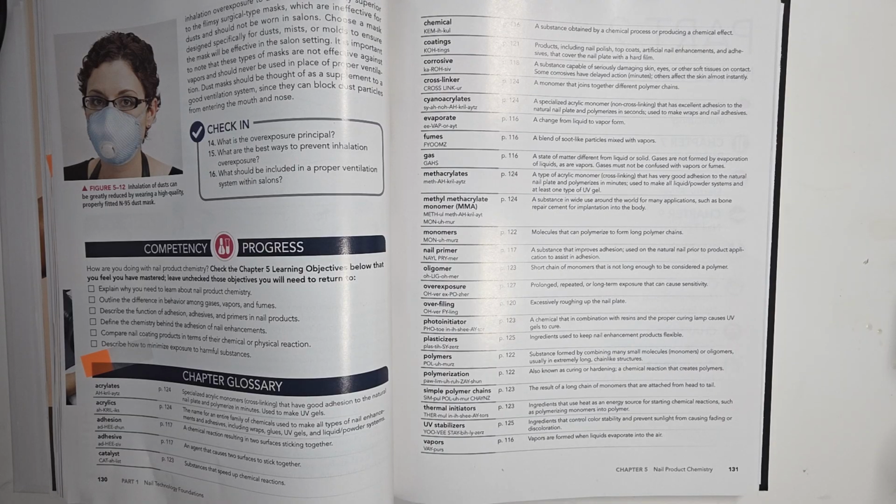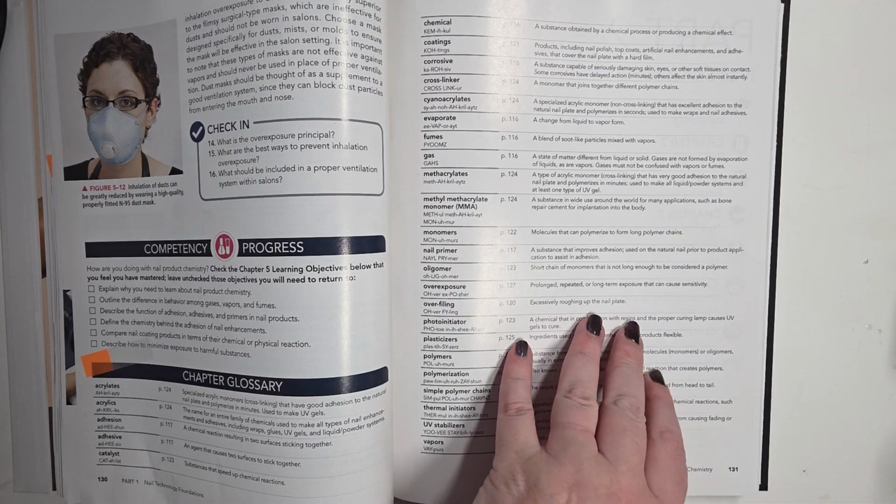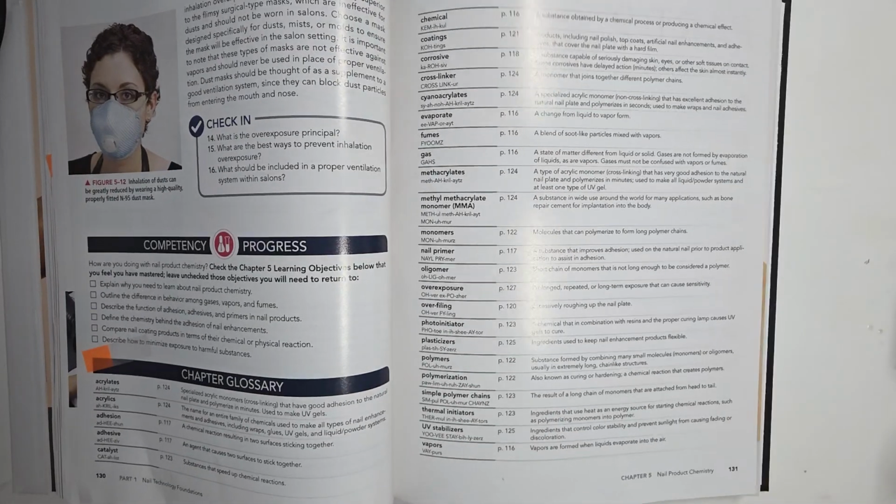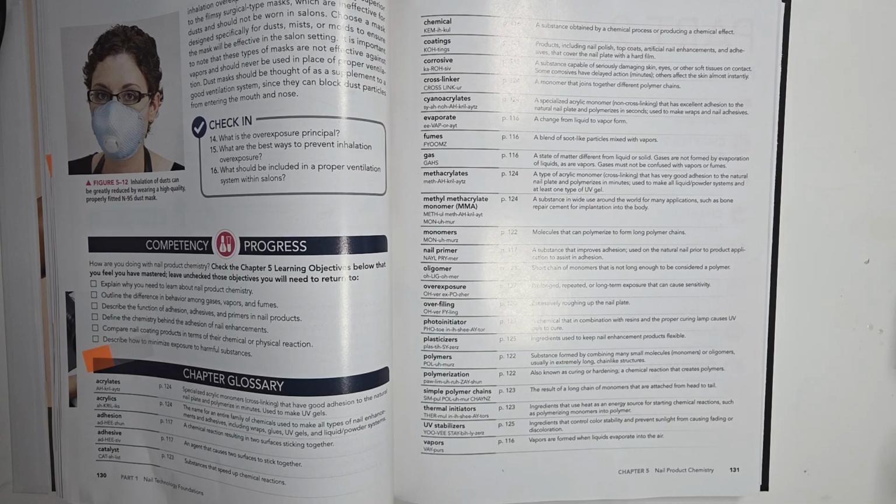We're doing the chapter glossary, which starts on page 130 and only goes to page 131.